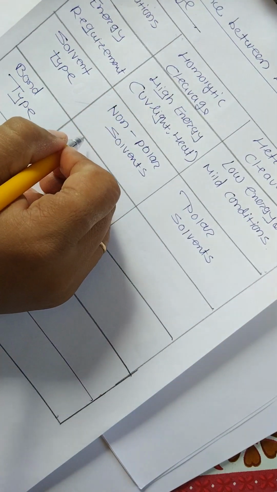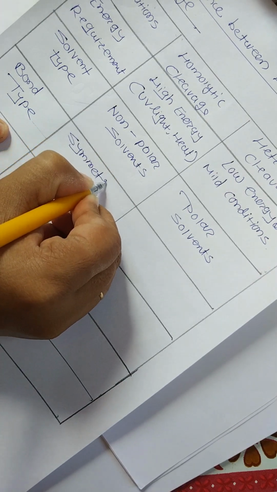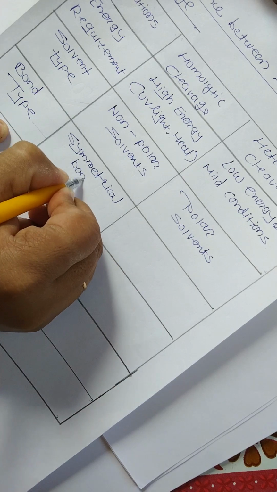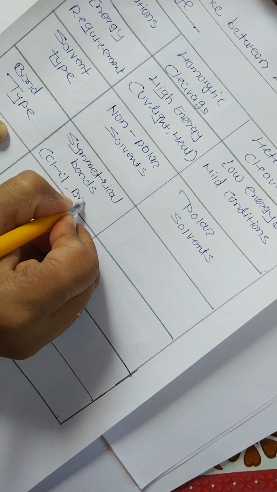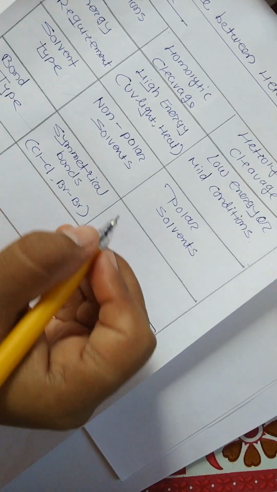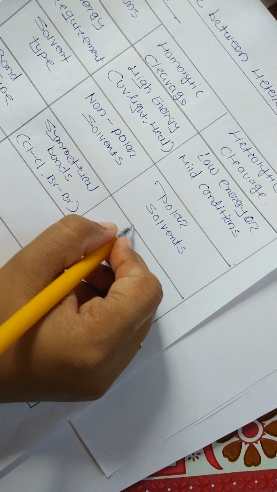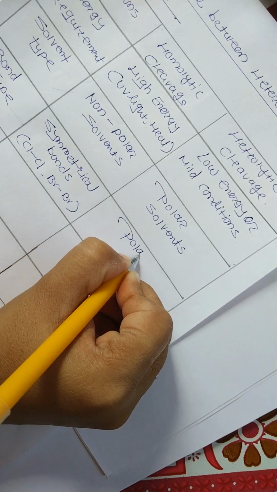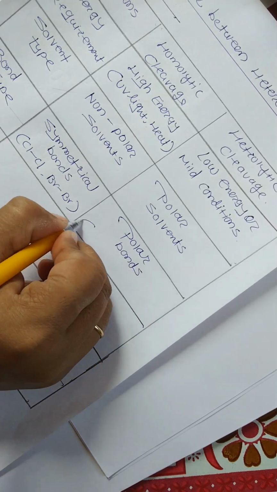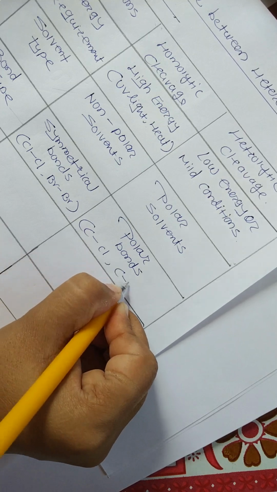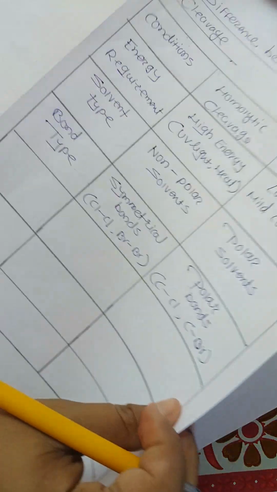In homolytic cleavage there are symmetrical bonds, for example Cl-Cl, Br-Br, bromine. Okay, then polar bonds are present in heterolytic cleavage like C-Cl and C-Br. Got it?